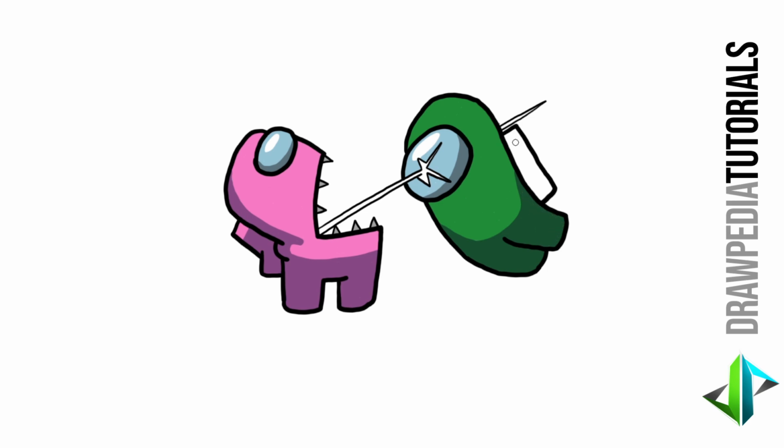For his back, I'm gonna take this point above and draw a line across. Fill the lower part with dark green color. For the upper part, I'm gonna pick the lighter green color and fill that in.